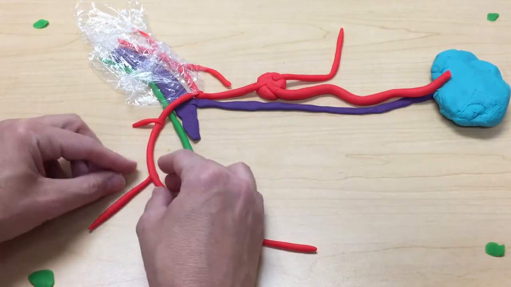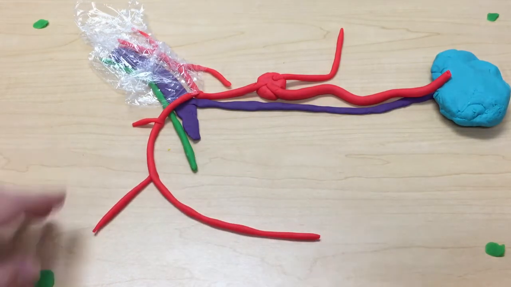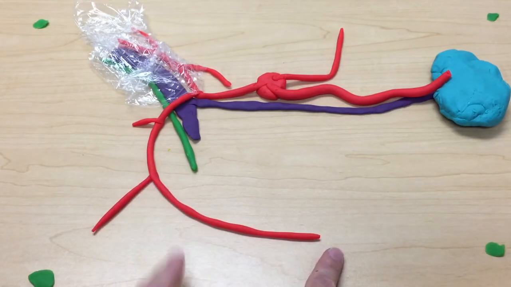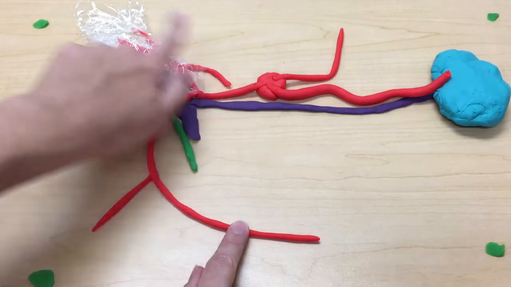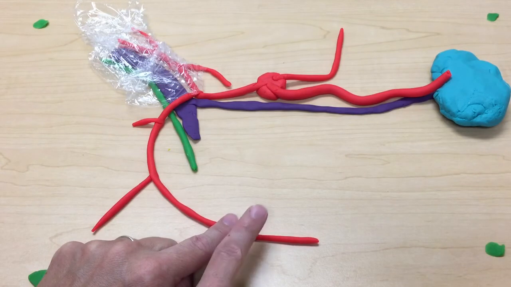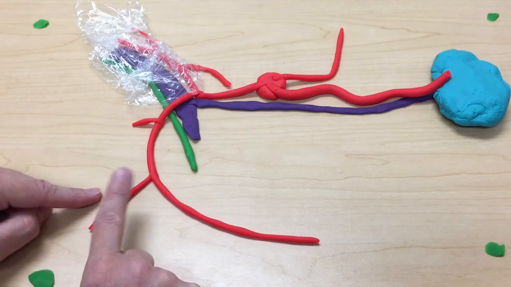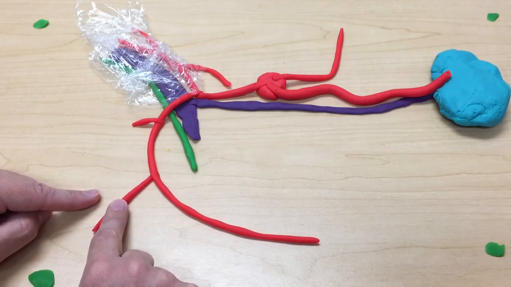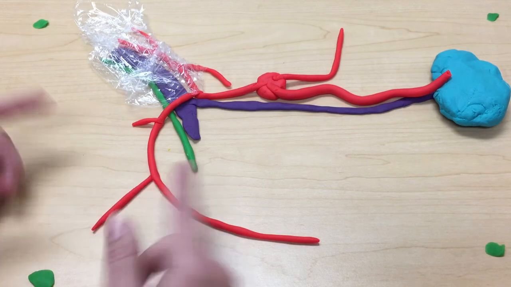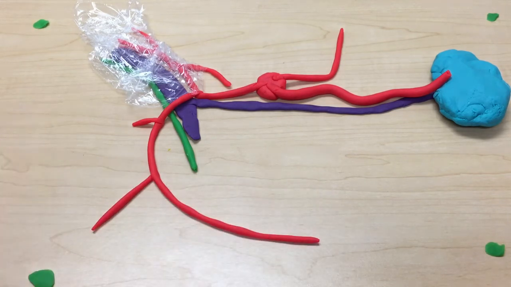And when it does so, now it's going to change name. This one is going to become the right, because we're coming from the right side of the body, gastroomental artery. This one is the superior pancreaticoduodenal artery. So it's going to supply the duodenum and the pancreas.